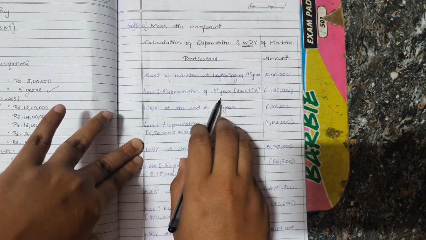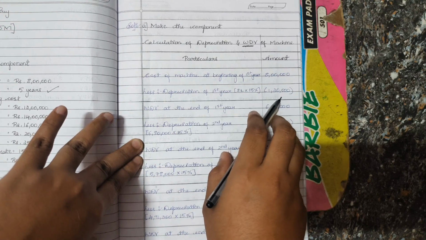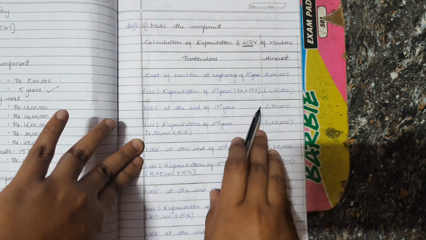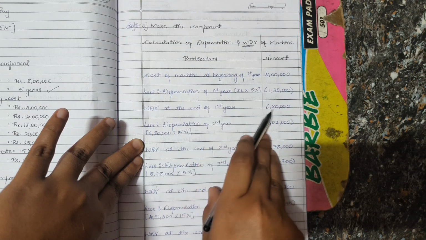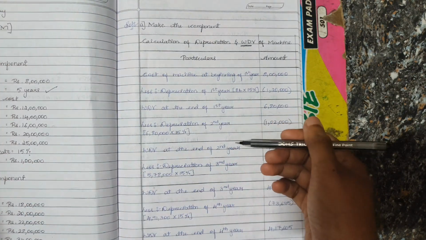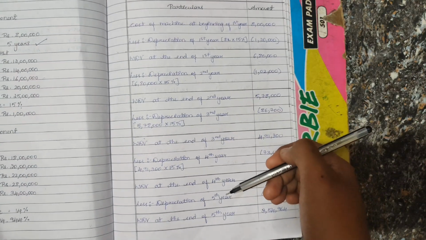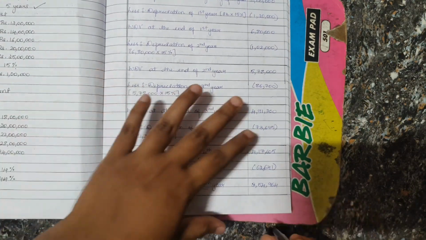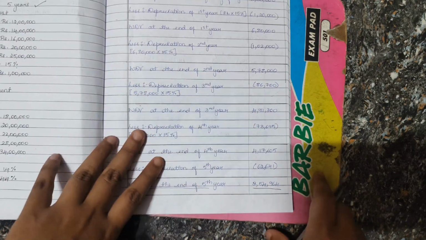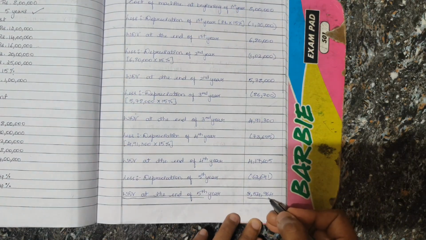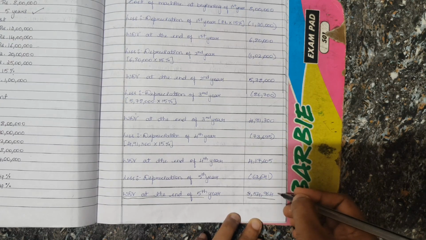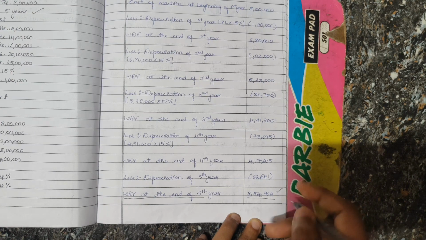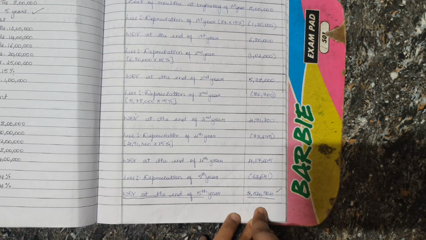So firstly we are calculating the depreciation for the first year, we are getting 1,20,000. When we deduct it, we get the written down value at the end of the first year, it is 6,80,000. Do the same till the fifth year. In the fifth year the cost of the machinery will be 3,54,964. This is important because we'll be using it for calculating the short-term capital loss. The machinery is costing 3,54,964 at the end of the fifth year, but we are selling it for 1 lakh.